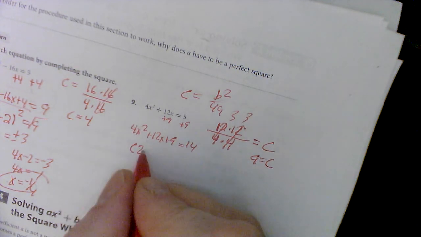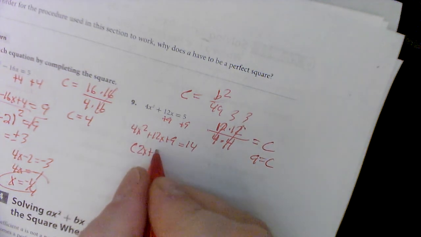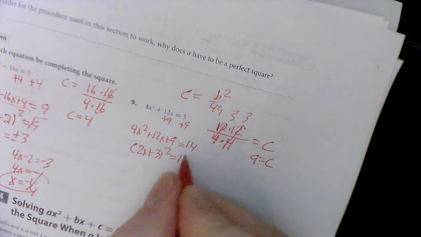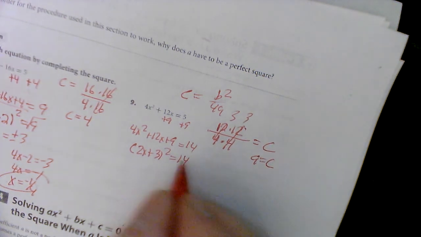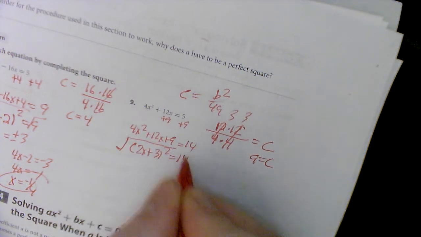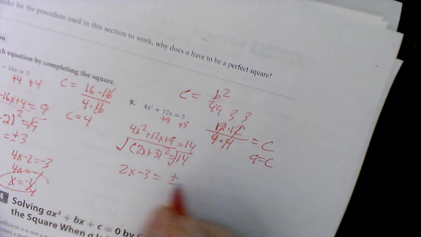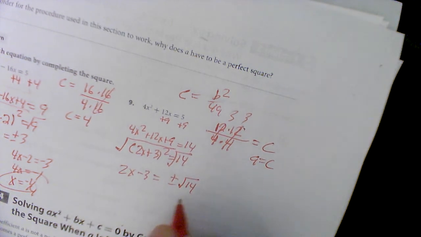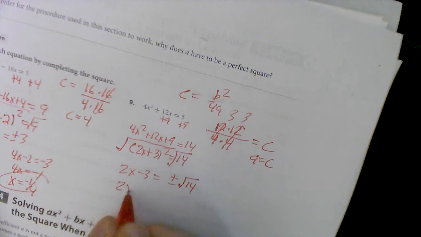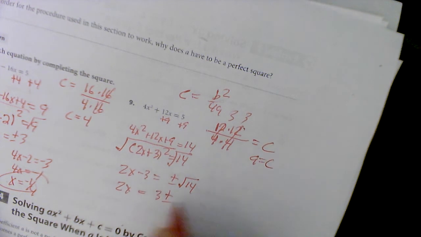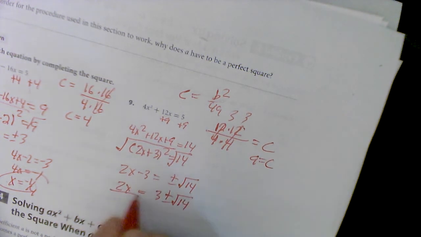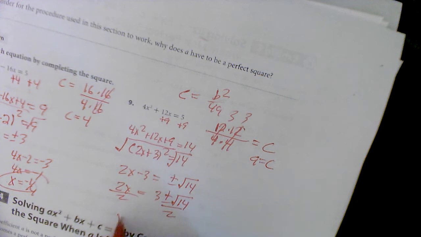This factors into square root of that, 2x, middle sign plus, square root of 9 is 3, squared equals 14. This is kind of nice that, I mean, it's weird that you get a non-perfect square and you like it a little better, right? Because I can just say 2x plus 3 equals plus or minus rad 14. Then I can subtract 3. And I get 2x equals negative 3 plus or minus rad 14. I divide by 2 and I'm done. X equals negative 3 plus or minus rad 14 over 2.